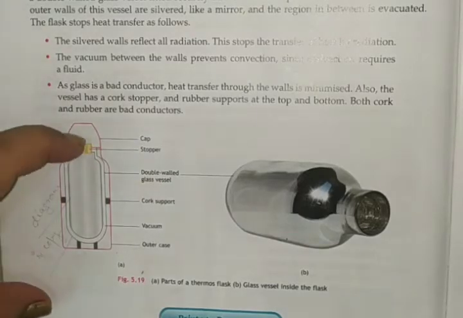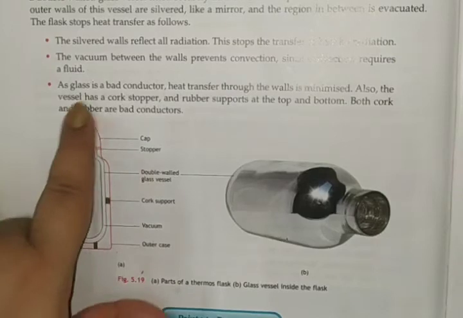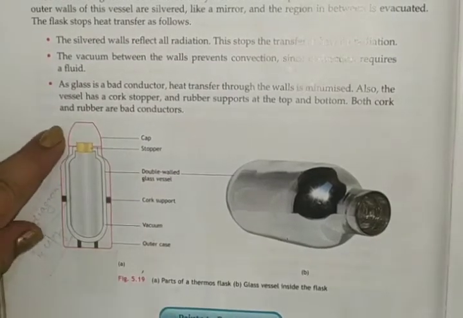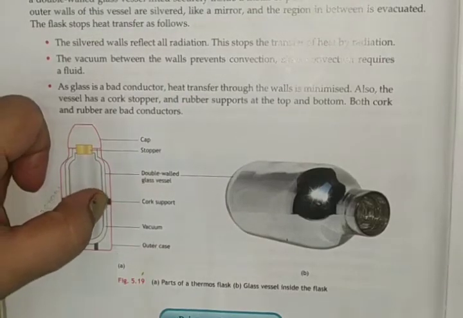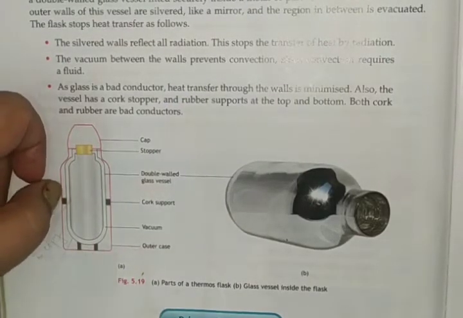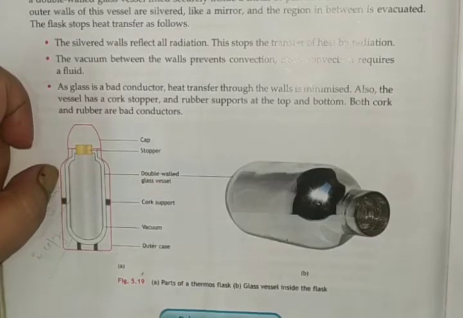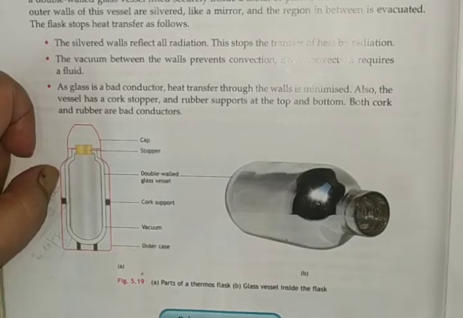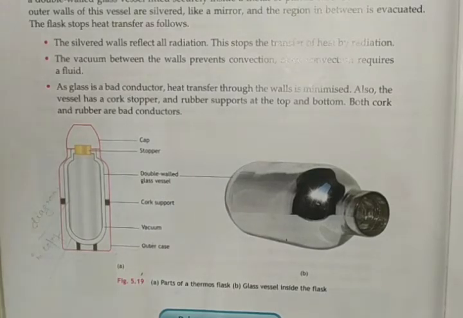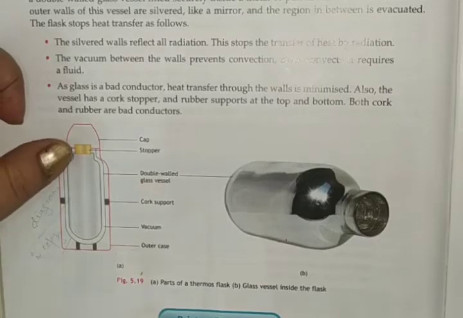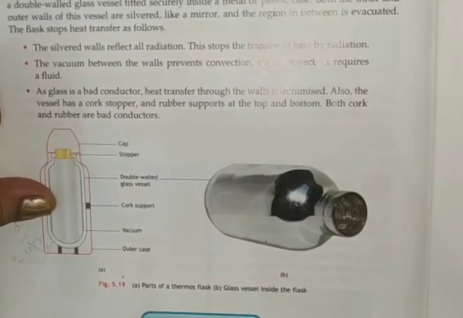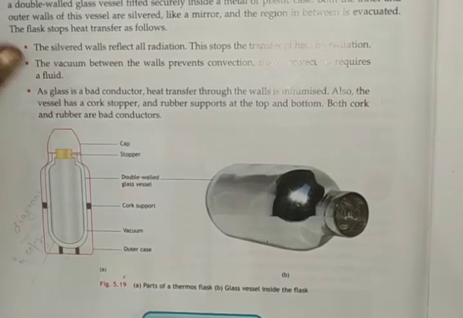And these corks are used. See here also the outer coating has been done, that is the outer case that we see. Okay, and in between those, these corks are used. These are also made up of a bad conductor like rubber or cork, which is a wooden material. Okay, so rubber or cork is used so that no heat transfer can take place through these materials, right?